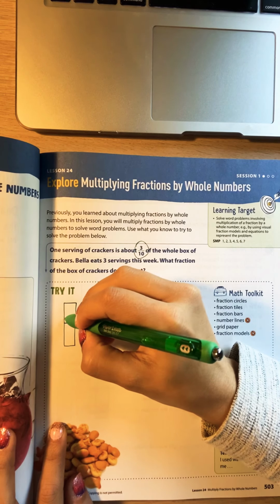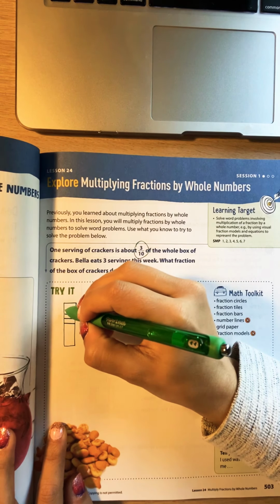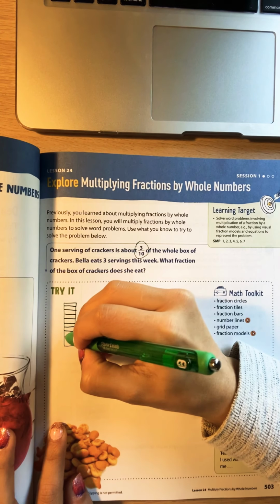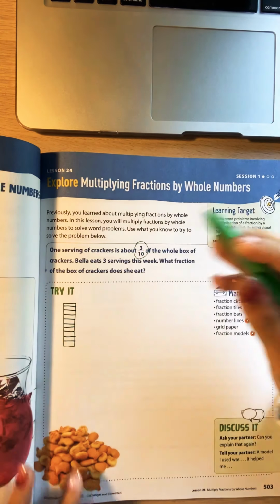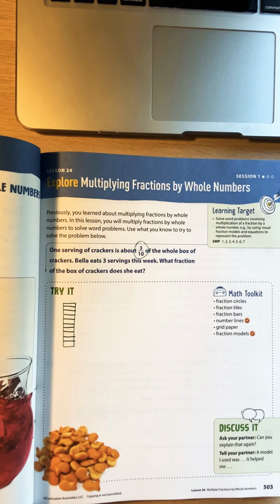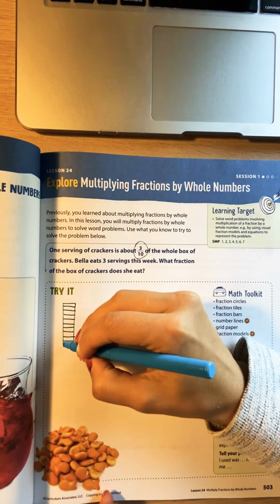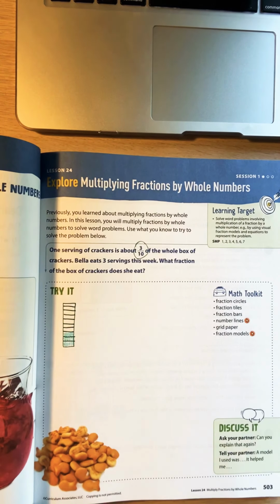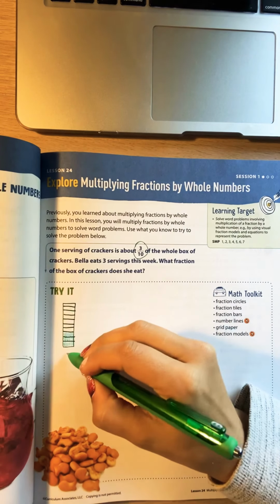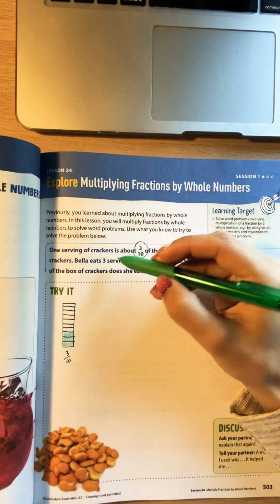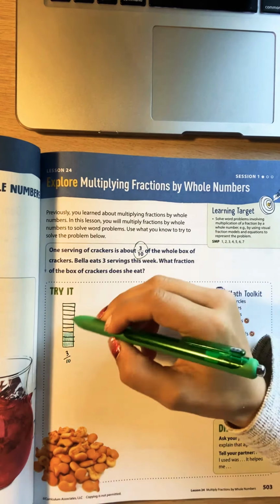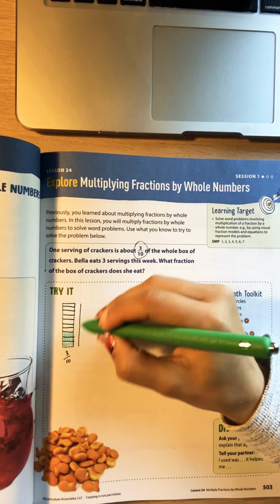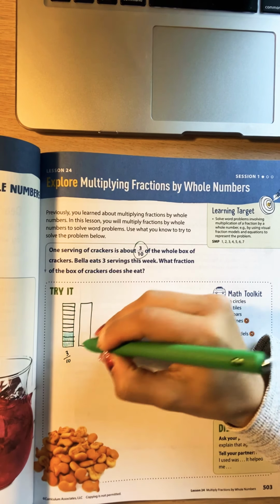So I need to separate this into tenths. 2, 3, 4, 5. Okay, so there's tenths. 1 serving is 3/10. So 1, 2, 3. Okay, so that's 1 serving. But she eats 3 servings. So she eats this much 3 times. So I need 3 models that all show 3/10.